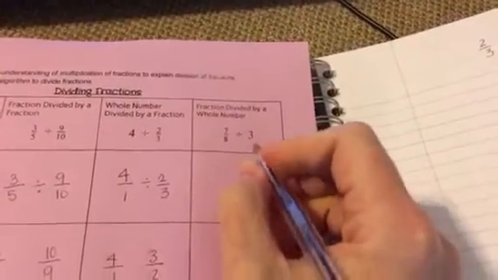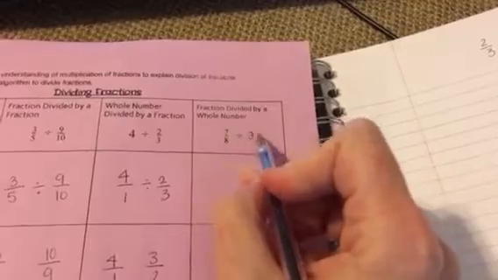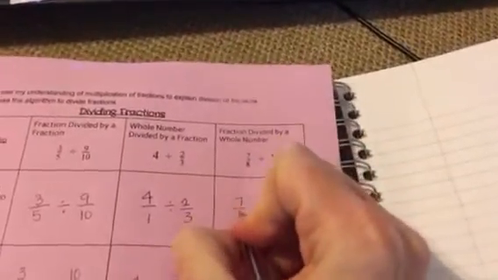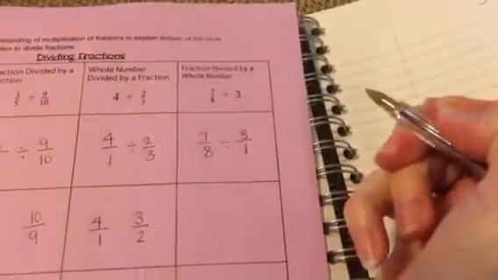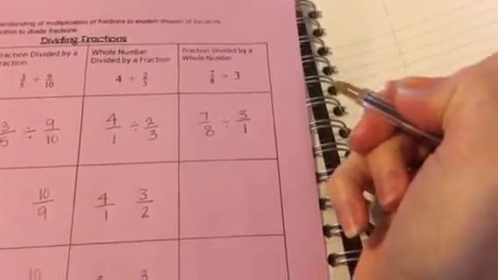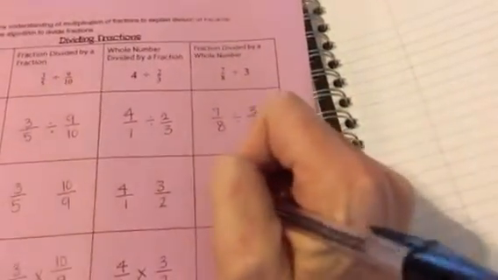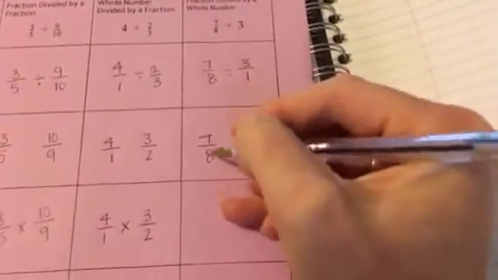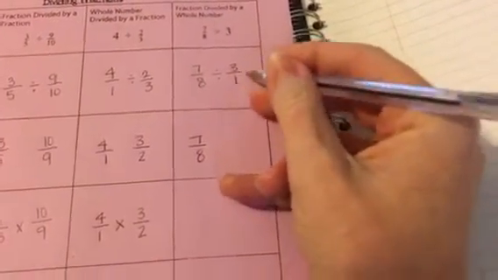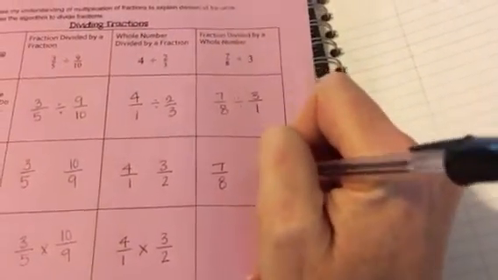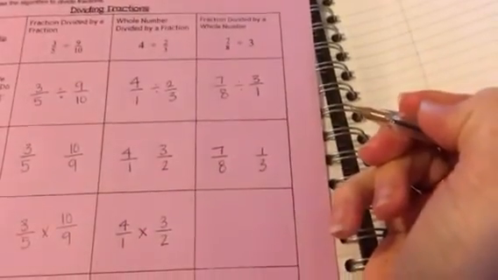And our final example says 7/8 divided by 3. So this time we have a fraction divided by a whole number. This number remains the same, 7/8. 3 can be turned into a fraction by putting it over 1. So then my next step is I leave the first fraction, I keep it as it is, I flip this fraction to be 1 over 3.